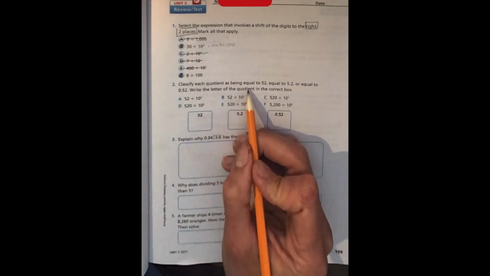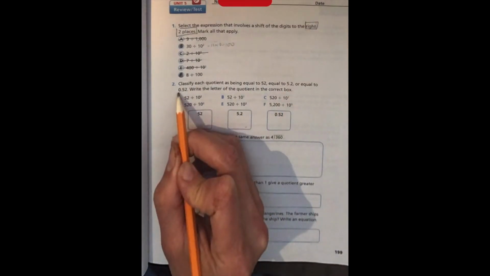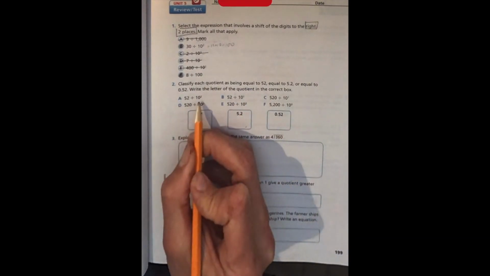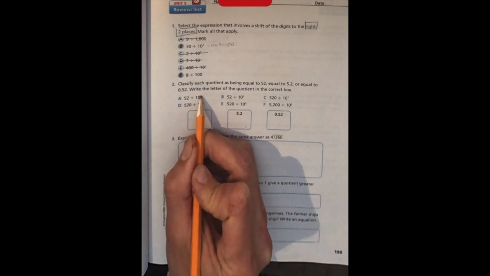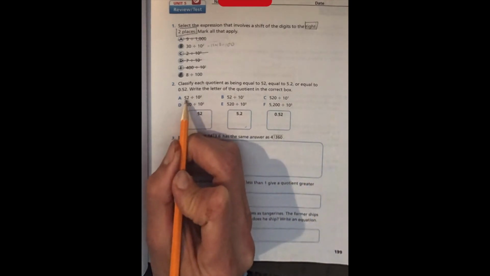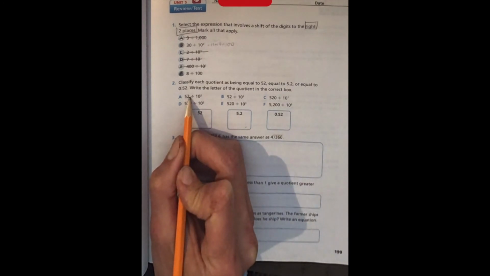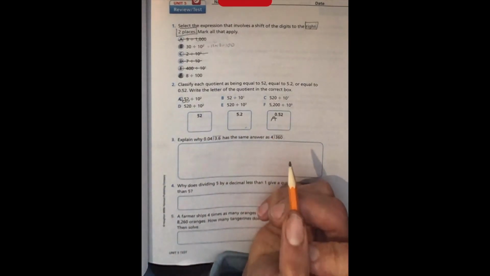Classify each quotient as being equal to 52, equal to 5.2, or equal to 0.52 or 52 hundredths. Write the letter of the quotient in the correct box. I'm going to put them where they go. Okay, again, this is something similar where I have 10 to the second power, which is 2 zeros, it's 100. So when I don't see the decimal, it means it's at the end, and I'm going to move this 2 spots, 1, 2, which means it would look like that. So A would go over here.